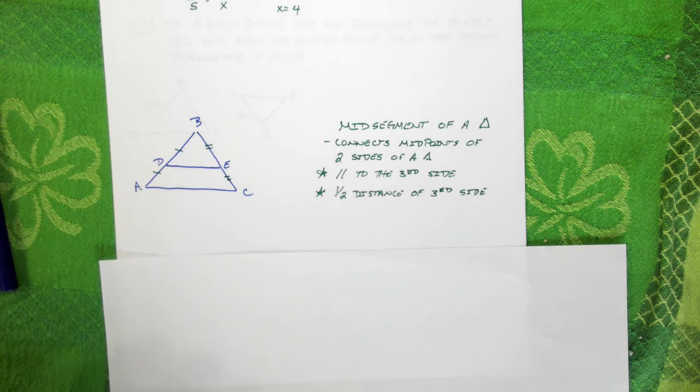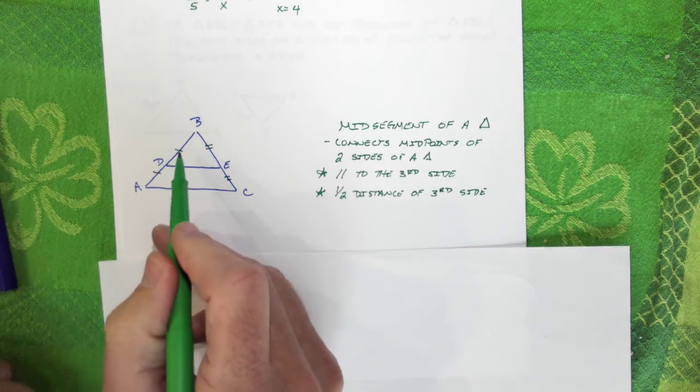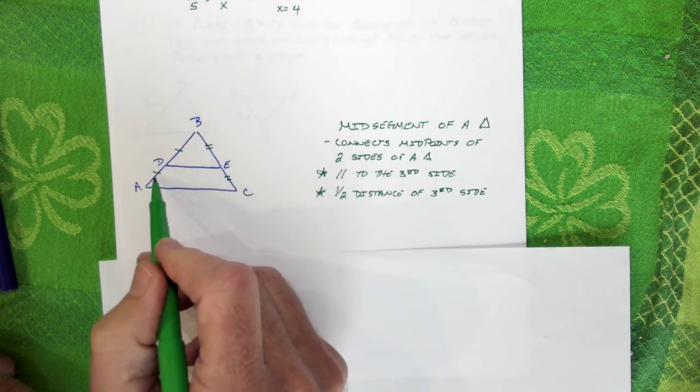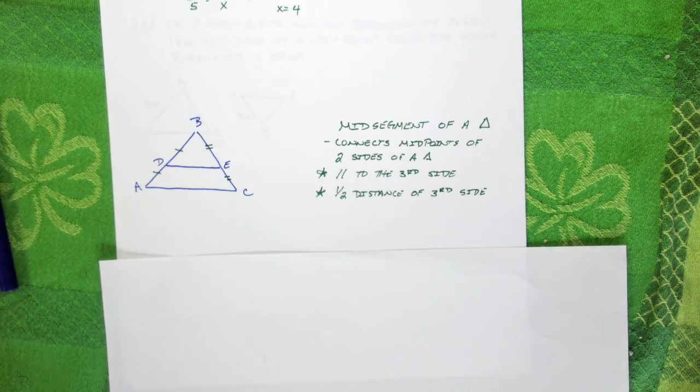Similar to the mid-segment in a trapezoid. Not exact, but similar. How will I know when I have a mid-segment? I'll see these things. They're cut 1 to 1. 1 to 1. Cut 1 to 1.